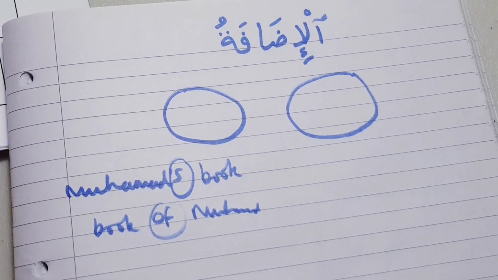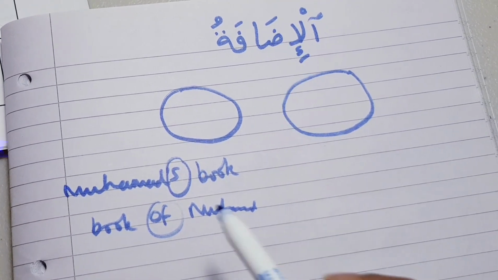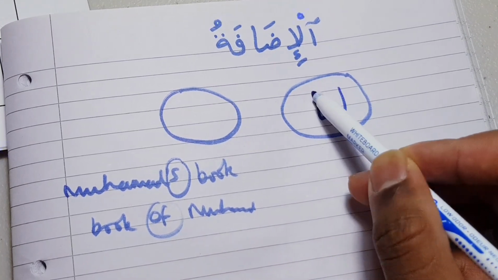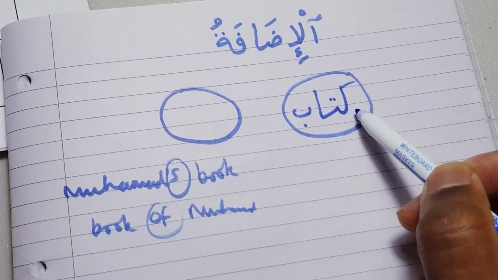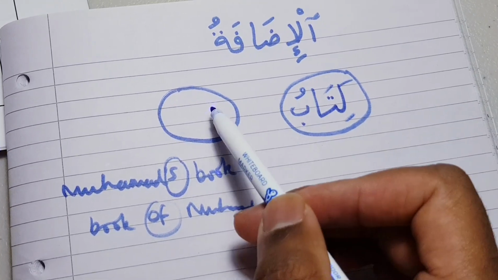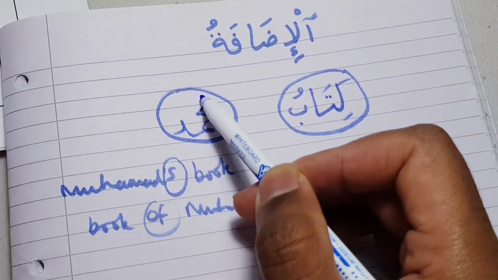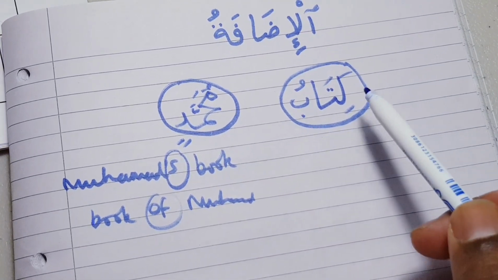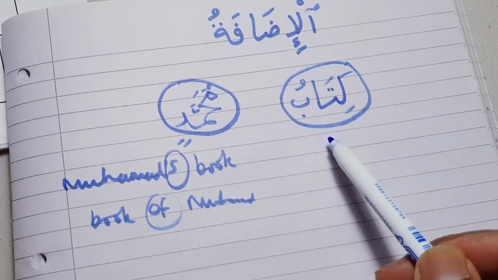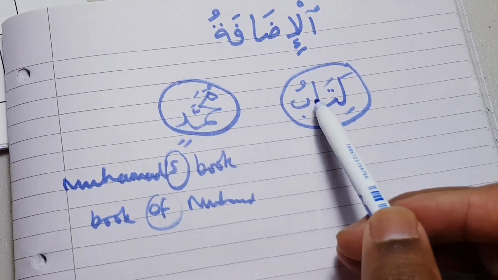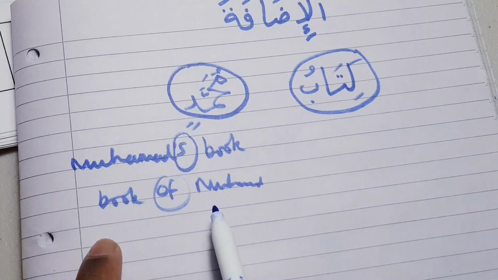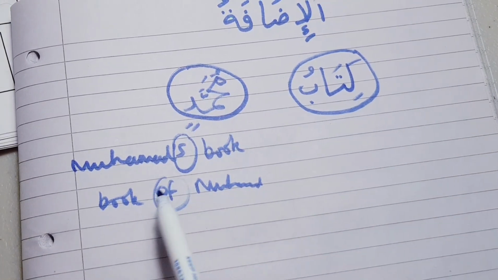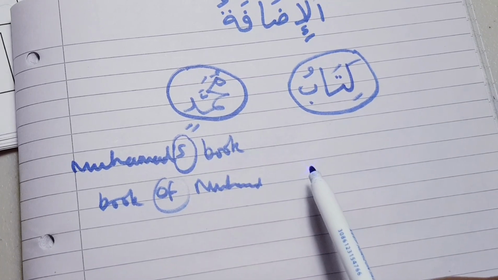In Arabic, one of the ways we show possession is through idafa. So for example, if we wanted to say Muhammad's book, we would say Kitabu Muhammadin. So the thing that's possessed comes first, and the possessor, the one who owns this thing, comes after. This is easier in terms of it matches the layout of the Arabic. Book of Muhammad, Kitabu Muhammad.